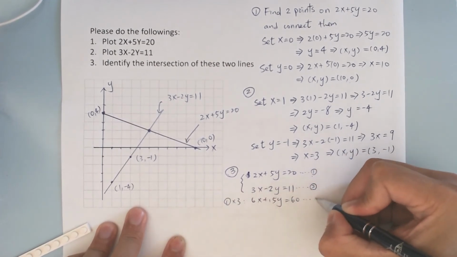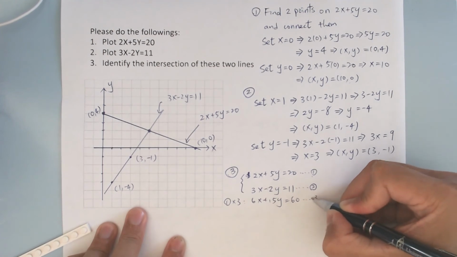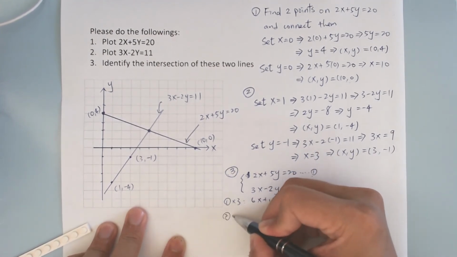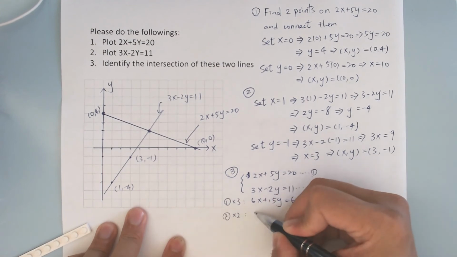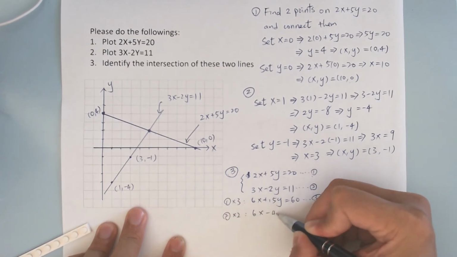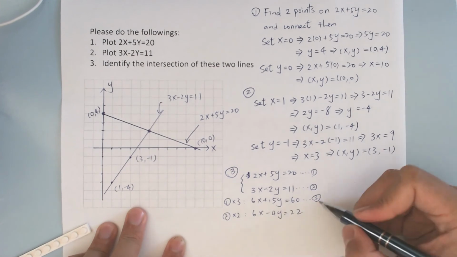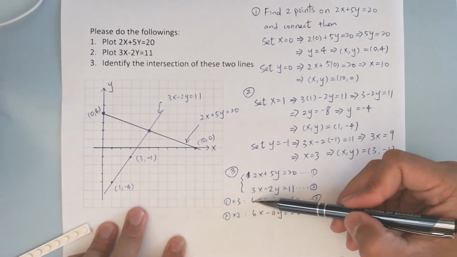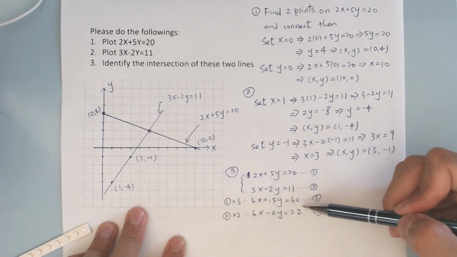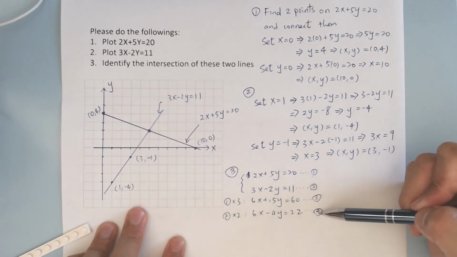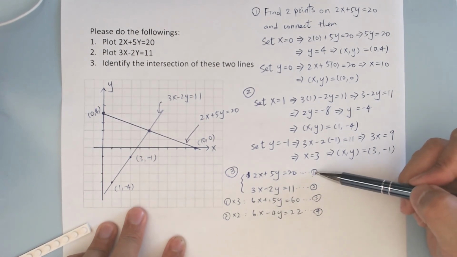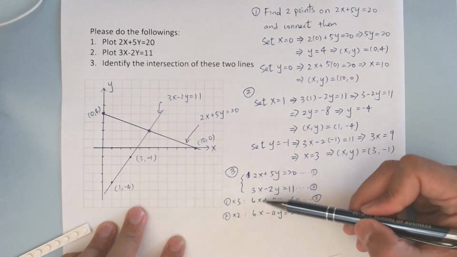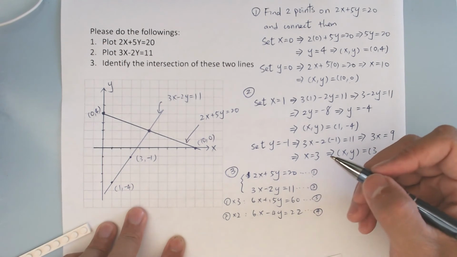It's still the same thing, same line as equation 1. I'm going to multiply equation 2 by 2, so I get 6x minus 4y equal to 22. Call it equation 4. So now you see I got 6x in both equations. Equations 3 and 4, remember, are identical to equations 1 and 2. They are the same thing. But now with the 6x over here, I can cancel out x.